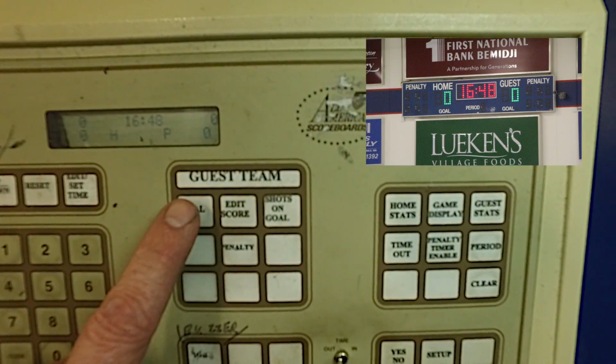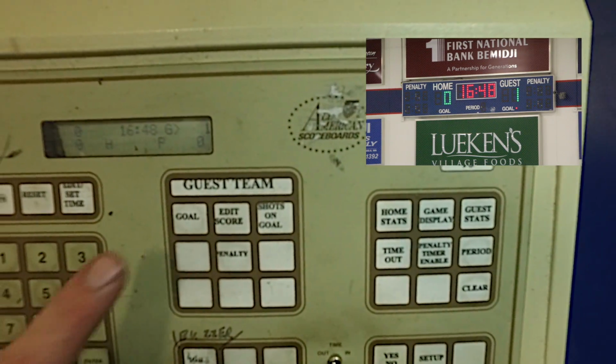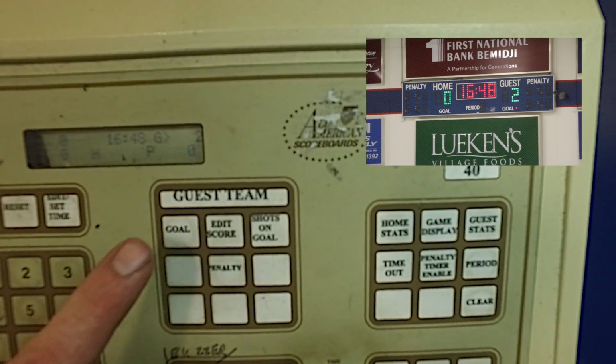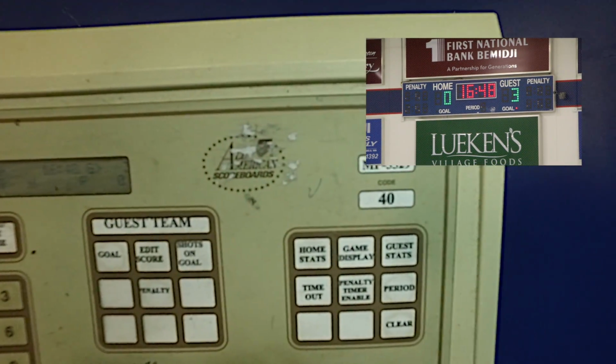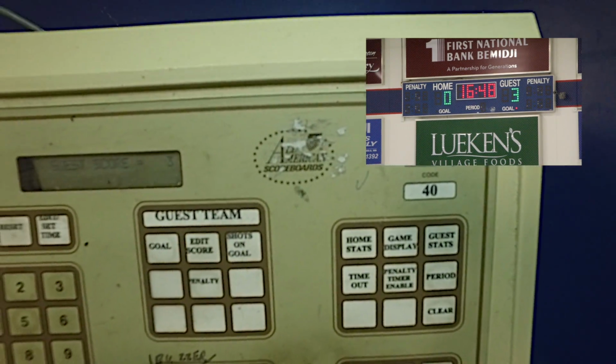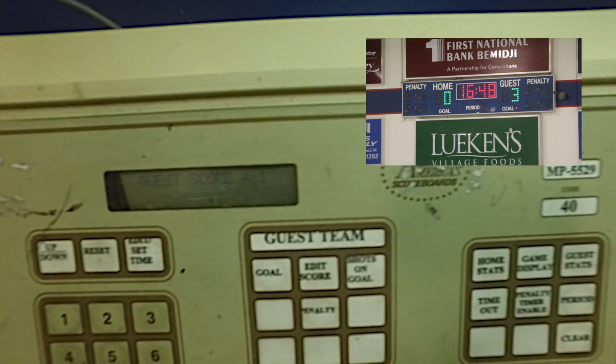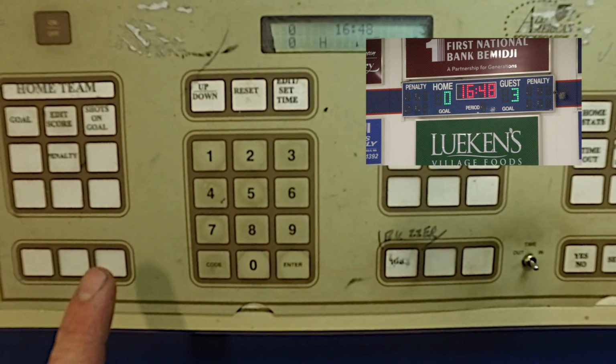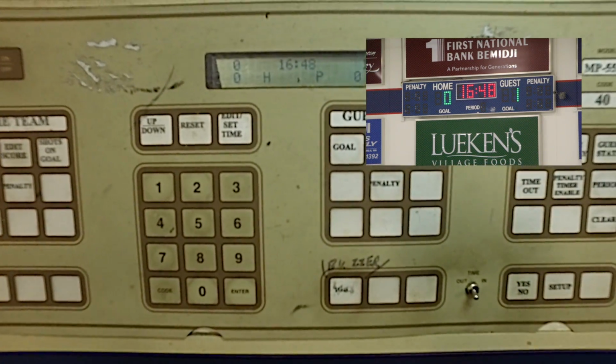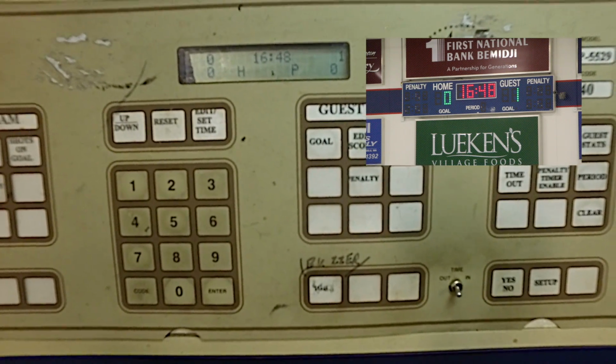The process is the same for tallying a score for the guest team by simply pressing the goal button several times to get the score you want, and edit scoring is the same. Press the edit score key, the number you want to enter, and enter. The clock will change correspondingly.